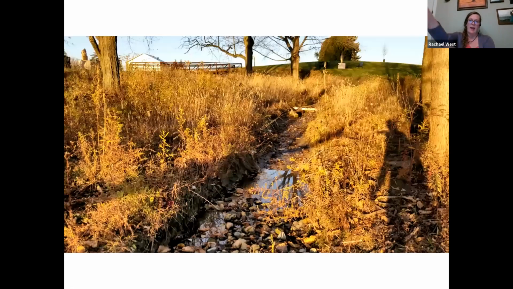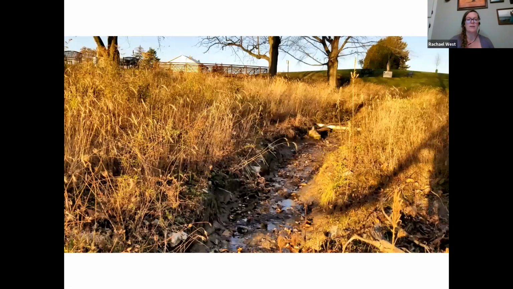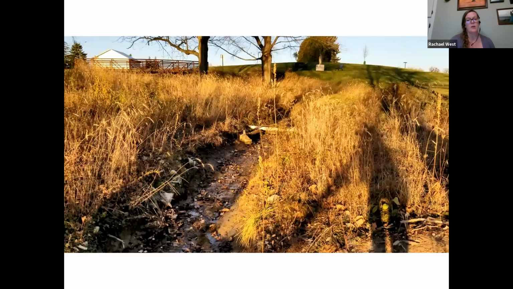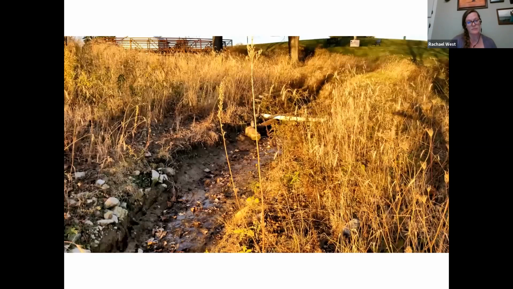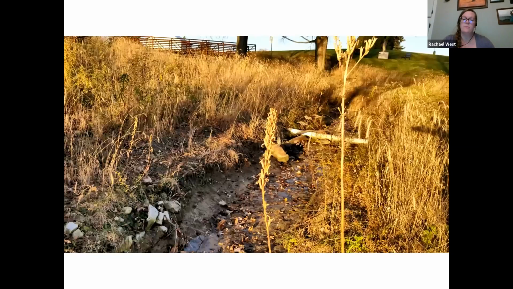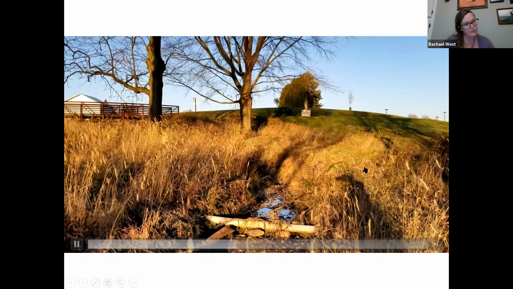Go ahead and add any observations, kind of what does the soil look like, and what does the vegetation look like around it. You may also notice that there's a pipe right there.